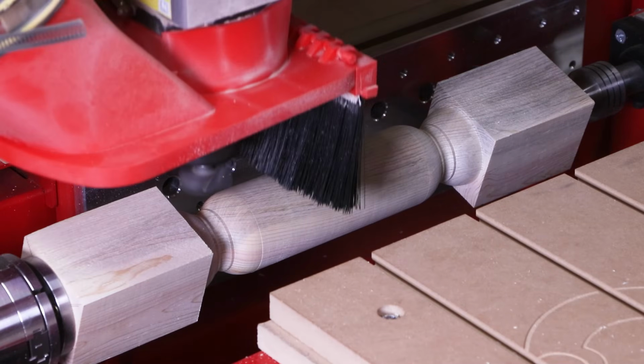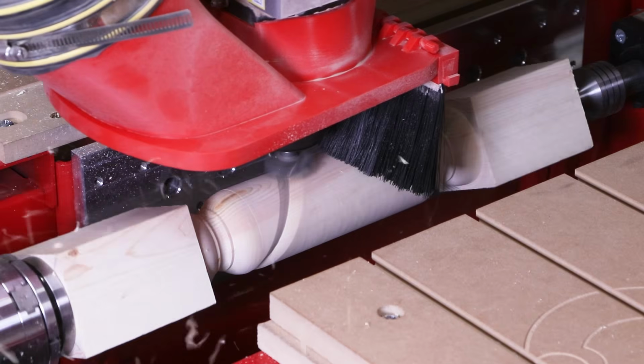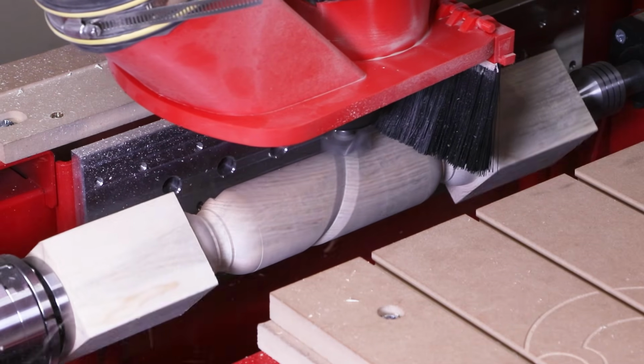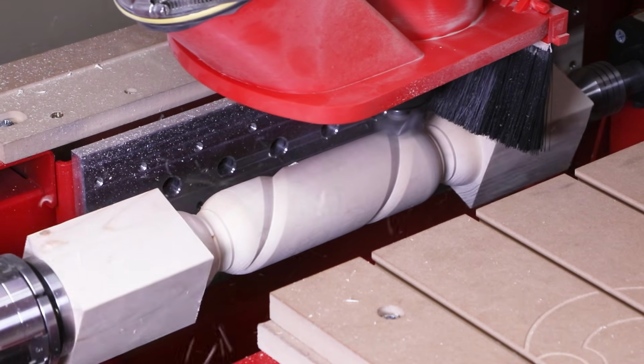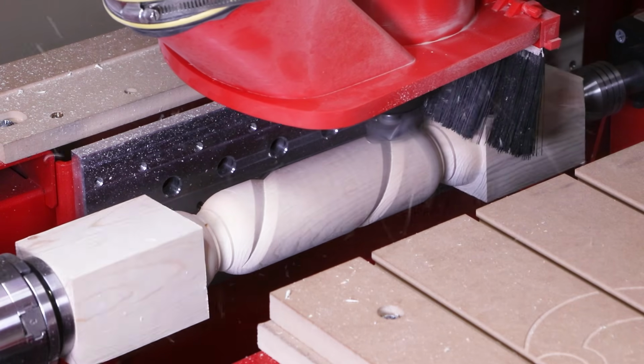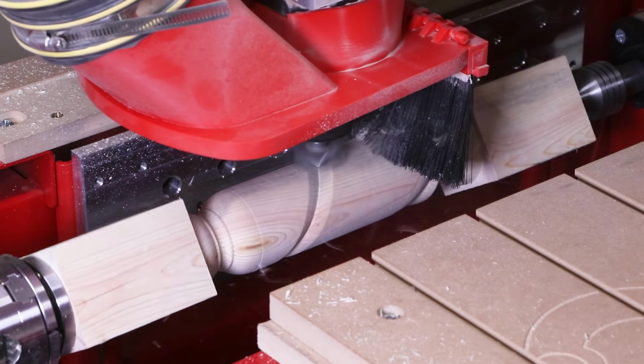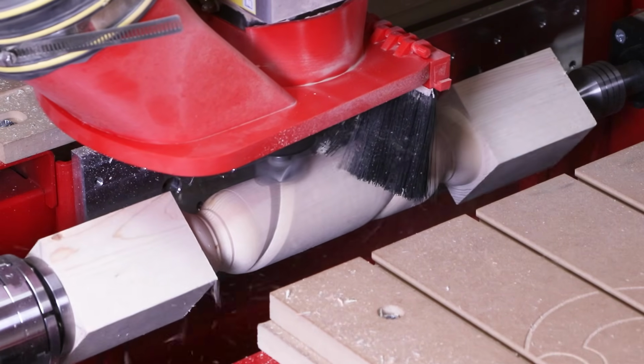So just like we programmed, the cutter comes down directly over that turning tool profile, and it plunges down to the first roughing pass depth and travels down the stock while rotating the material. Once we get to the ending position, it's going to plunge to the final depth and come back in the opposite direction, giving us a finish pass.